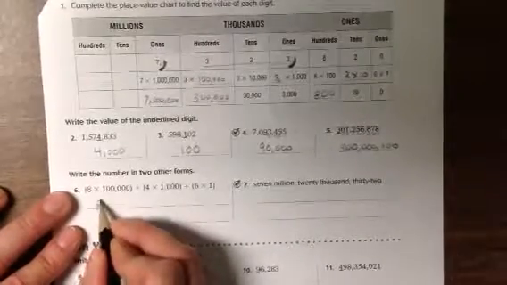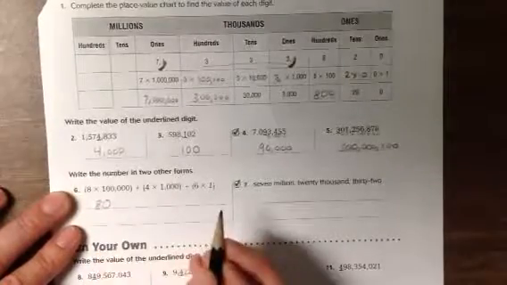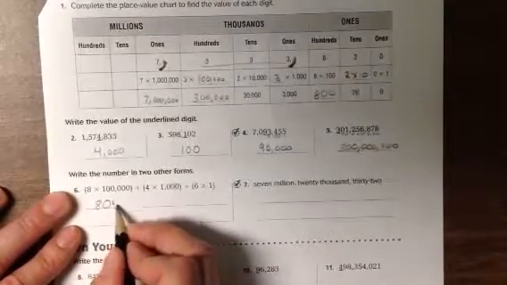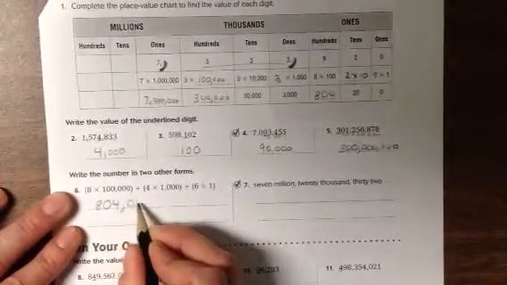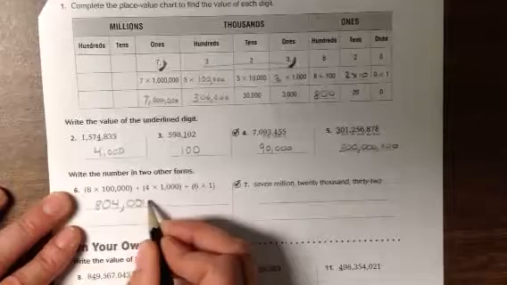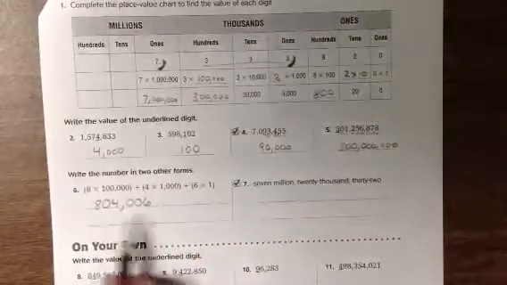I have an 8 in my 100,000s place. Notice there is nothing in my 10,000s place. There's a 4 right in my thousands place. There's nothing in my hundreds, there's nothing in my tens, and there's a 6 in my ones place. So now that I've written it in standard form, now I can write it in word form.